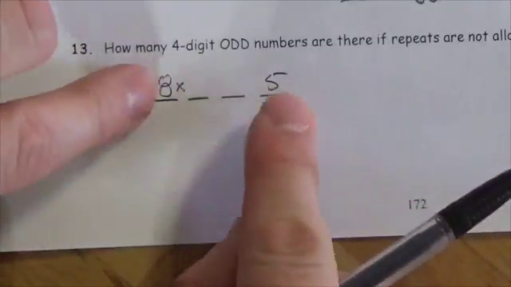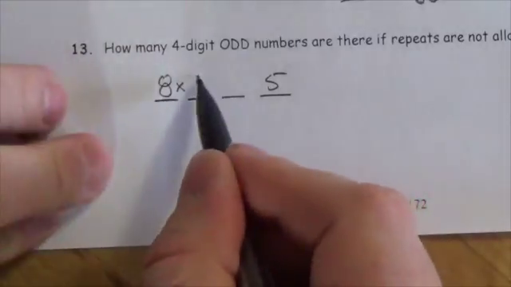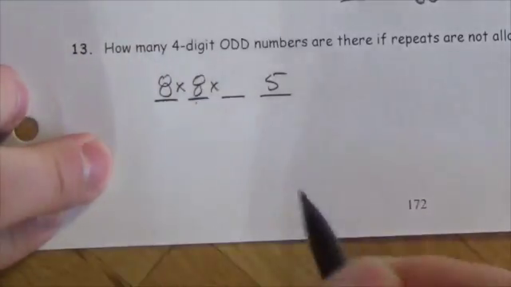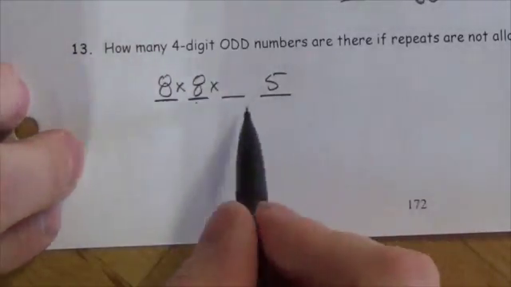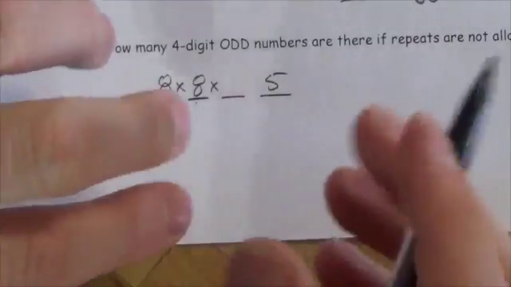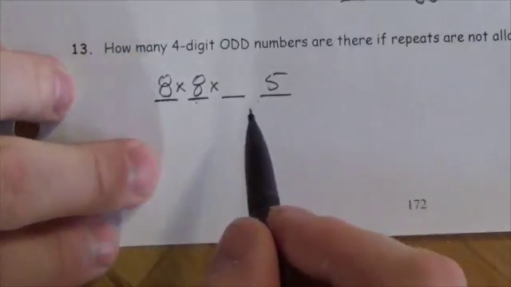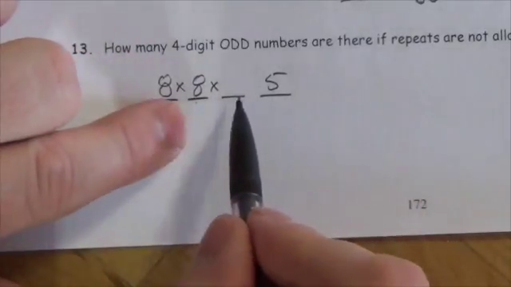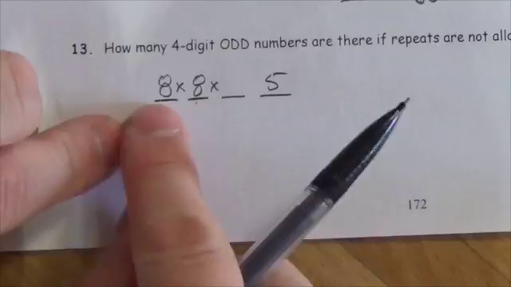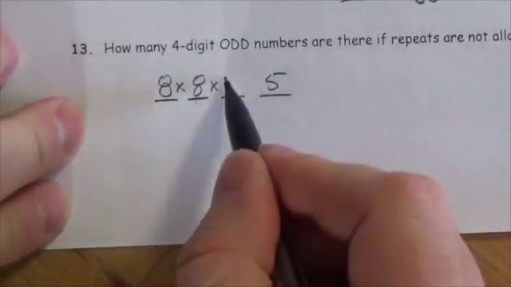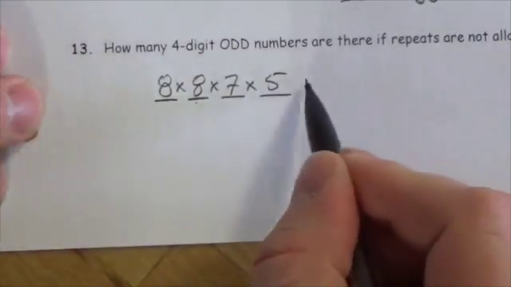So now the only 2 that I can't use are these 2 right here. So again, that gives me 8 options for that second position. How many numbers can I not use for this position? Well, I can't use the ones that I've used in any of these 3 positions, so that leaves me with 7 options total for that position.